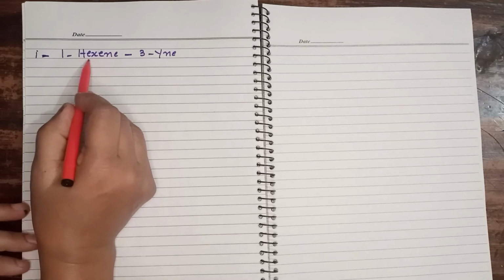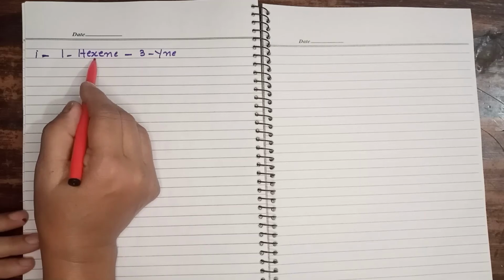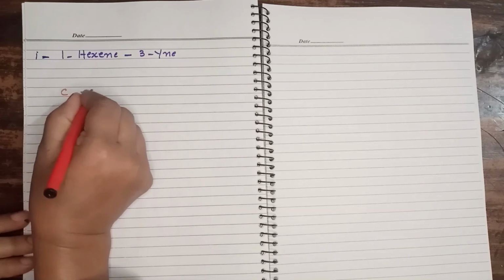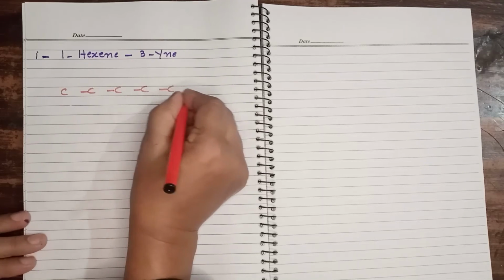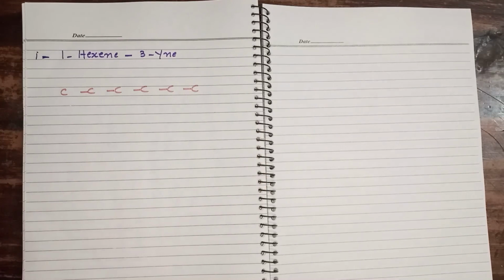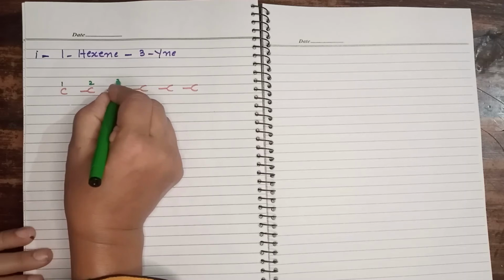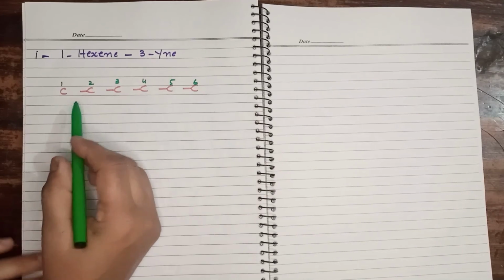Hex shows total carbon atoms are 6. So we made the skeleton of 6 carbon atoms. 1, 2, 3, 4, 5, 6. Do the numbering either from right side or from left side. 1, 2, 3, 4, 5, 6.